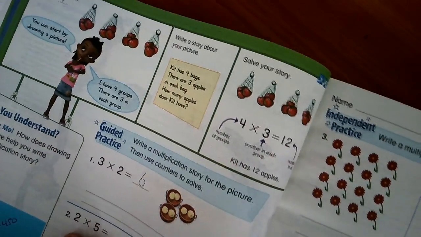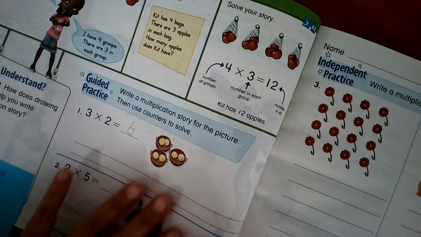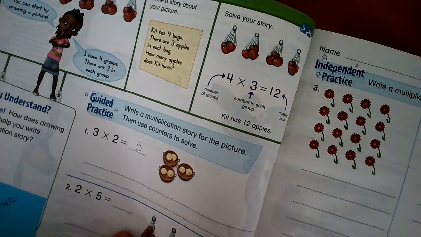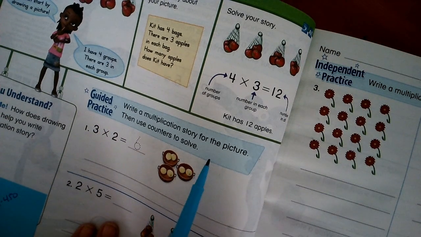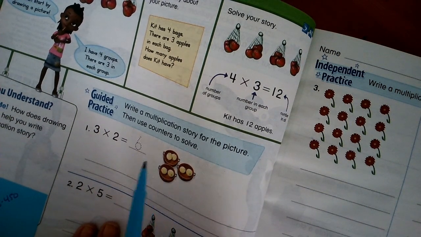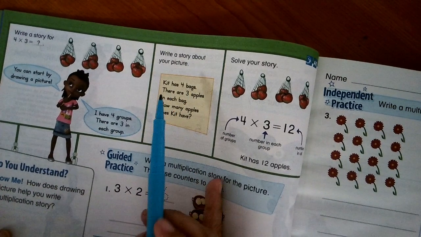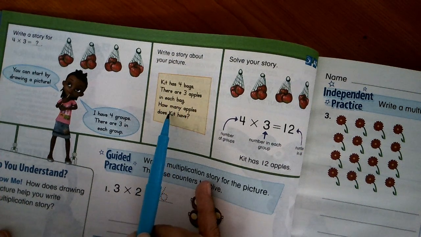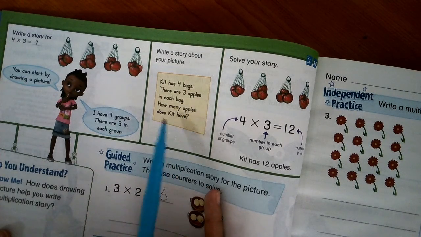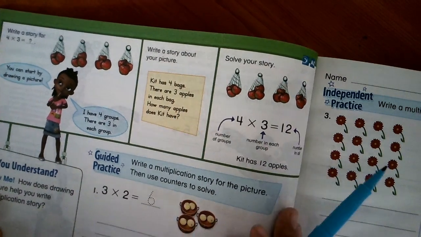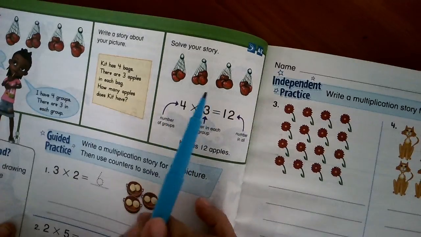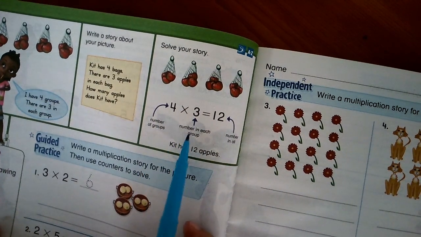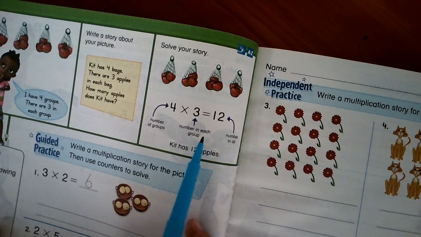Okay? Alright. Now, in your math book, what you have for Wednesday is this, where you're going to write a multiplication story for the picture that they are providing. And they gave you an example here at the top. Okay, Kit has 4 bags. There are 3 apples each bag. How many apples does Kit have? Okay, that's a story problem. And here is the picture. Your number of groups, number in each group, number in all.